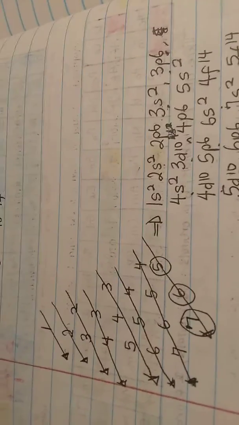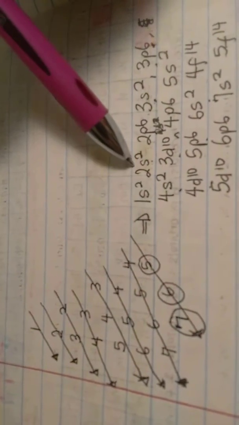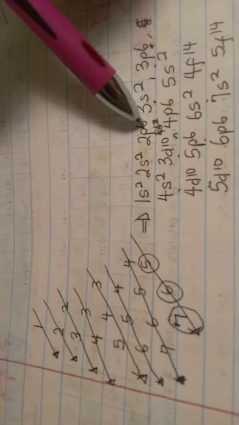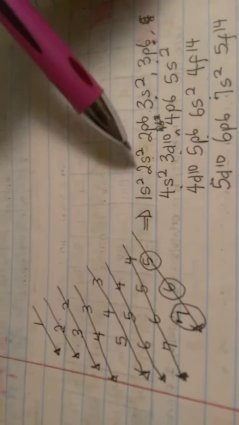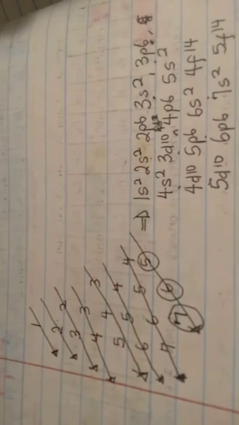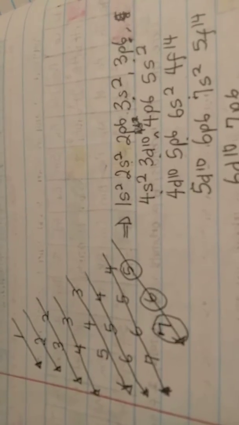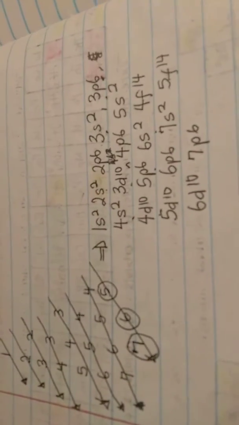So in that case, you would have 1s2, 2s2, 2p4. So 4, 5, 6, 7, 8. A total of 8 electrons. That would be your max.